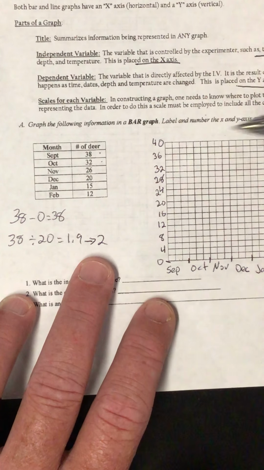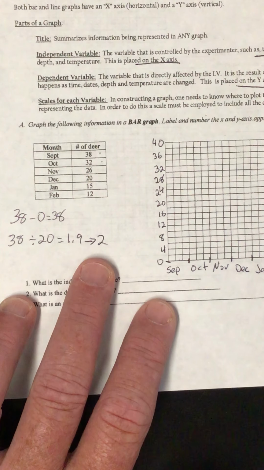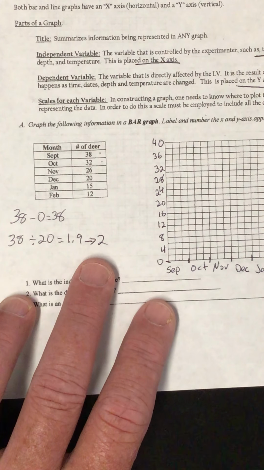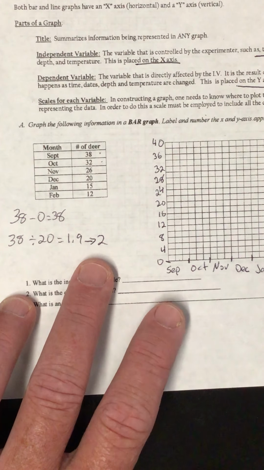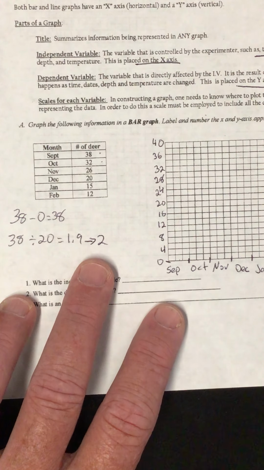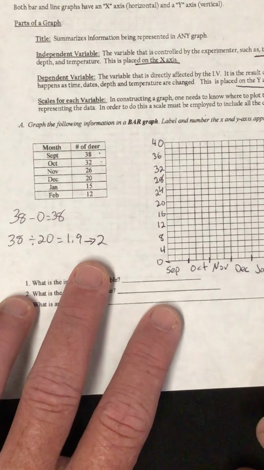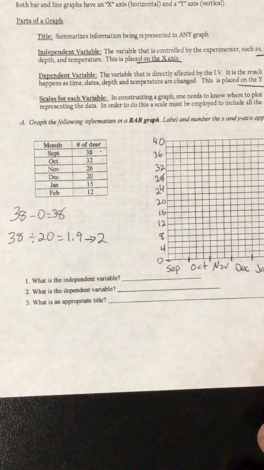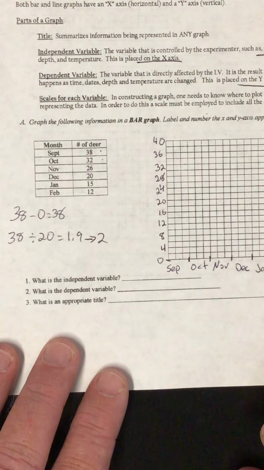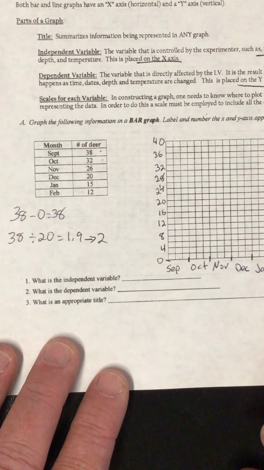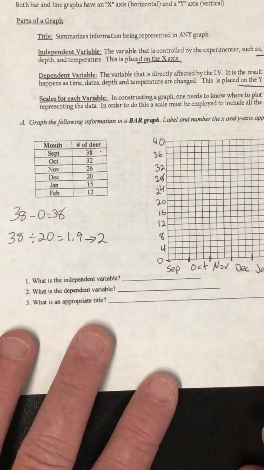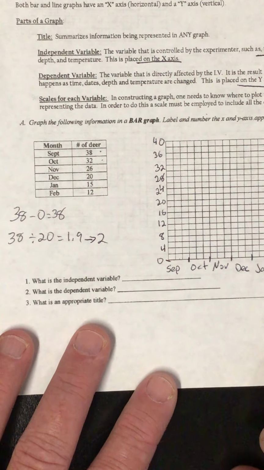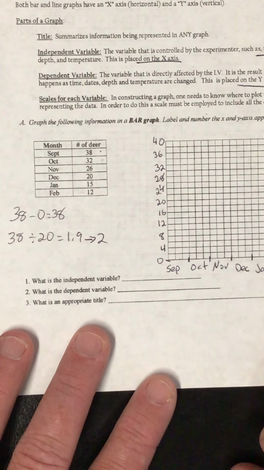And you should end up with 40 right at the top. All right, so there's our scale. We got our scale, we got our units.